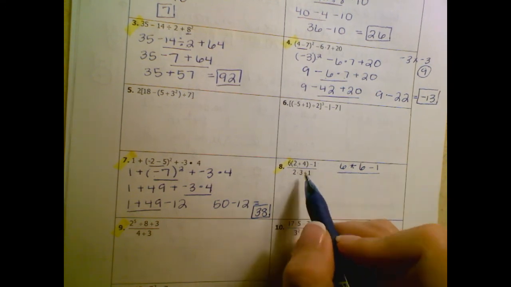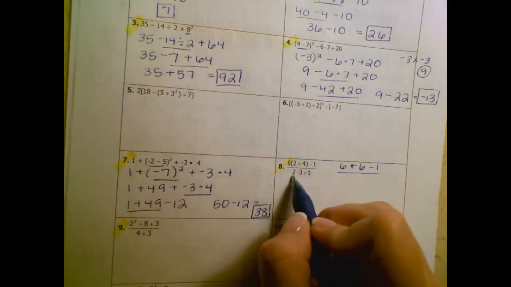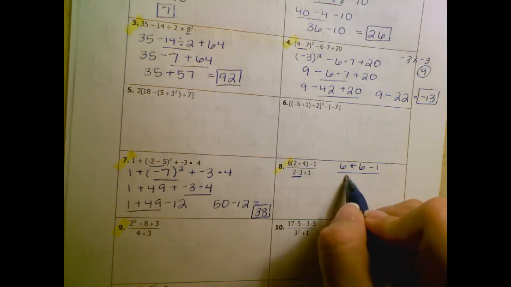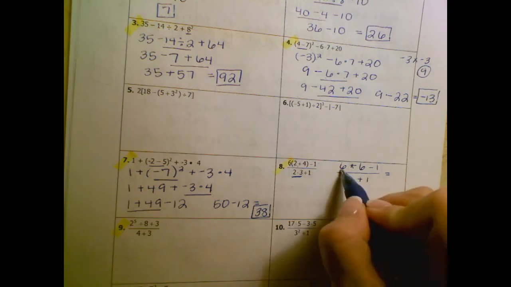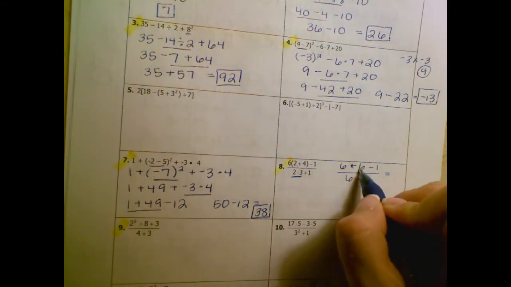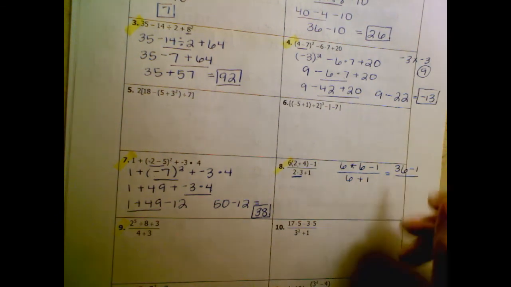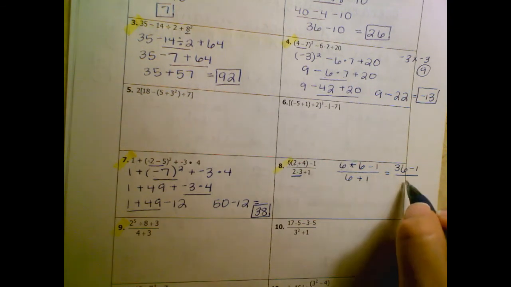Looking at the bottom, I don't have any parentheses, don't have any exponents, but I do have multiplication. So I'm going to do that first. 2 times 3 gives me 6. And then I'm just going to write down my plus 1. Simplifying the top again, I have multiplication. 6 times 6 gives me 36. And then I'm left to my last step on the bottom. 6 plus 1 gives me 7.